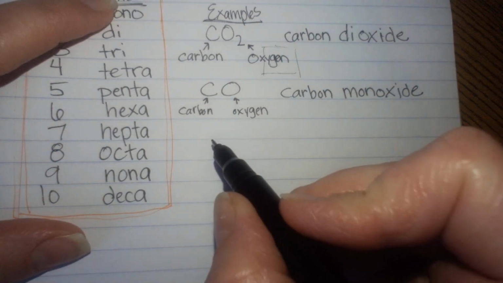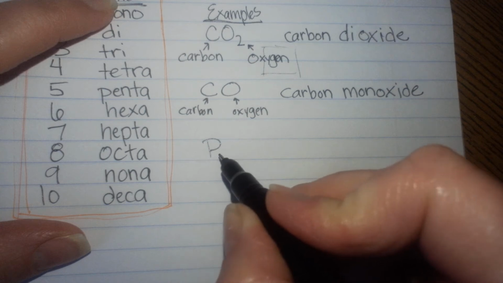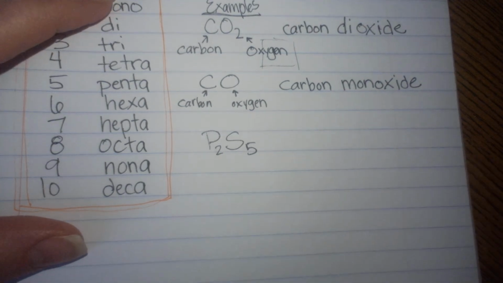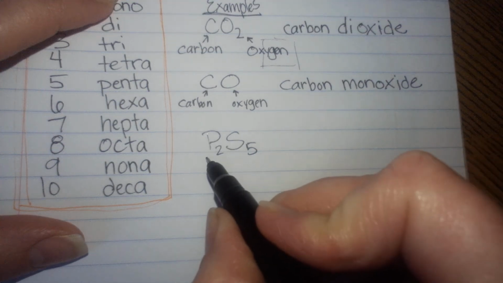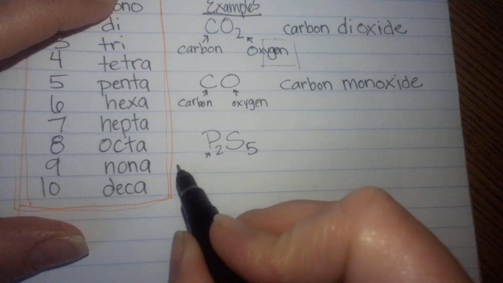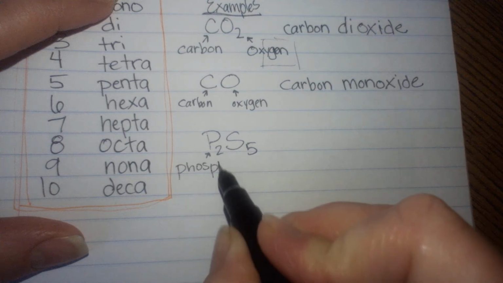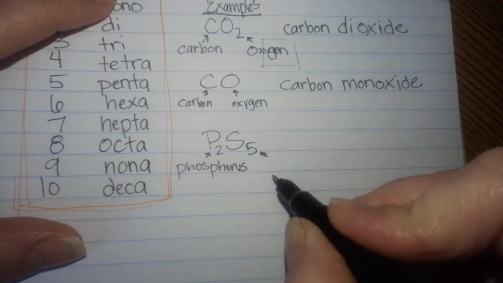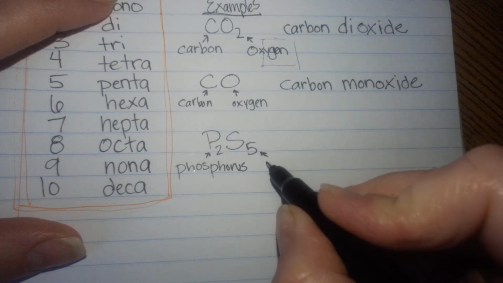We'll go ahead and look at this one. What does the P stand for? Phosphorus. What does the S stand for? Look at your periodic table. Sulfur.